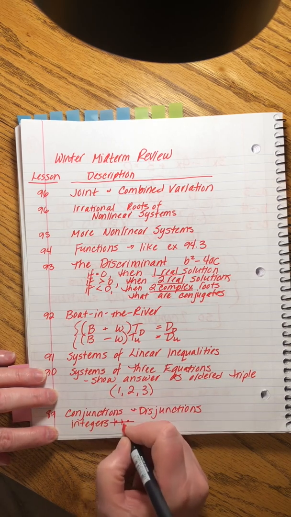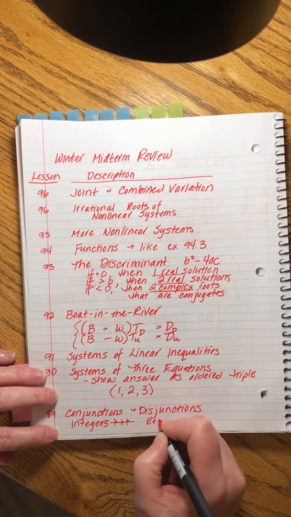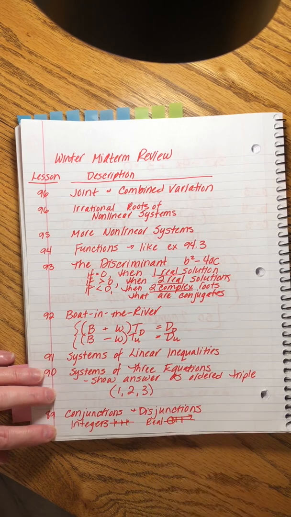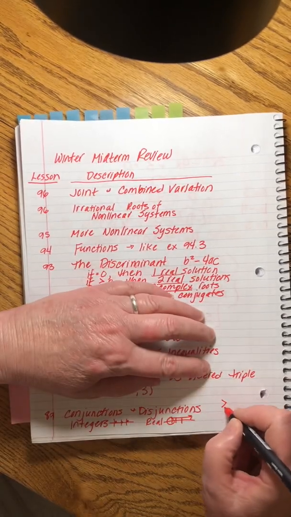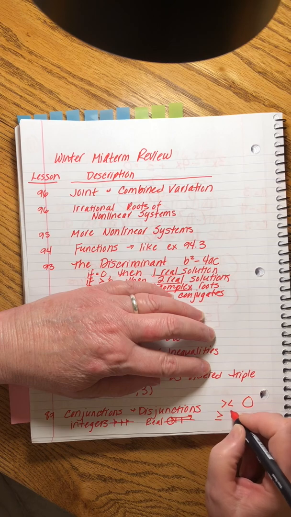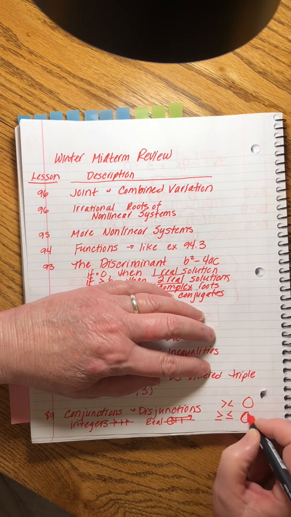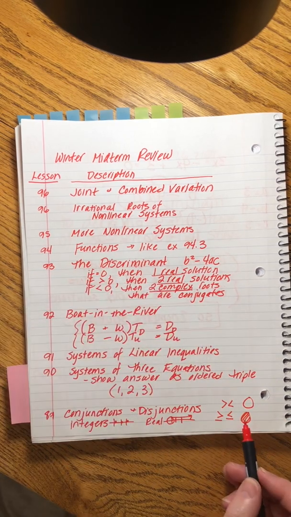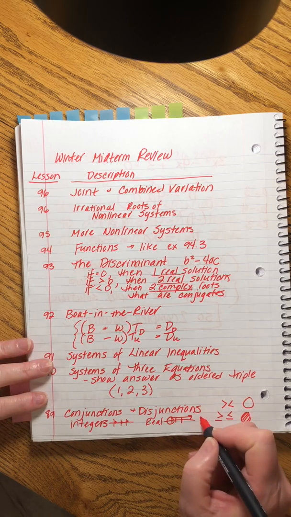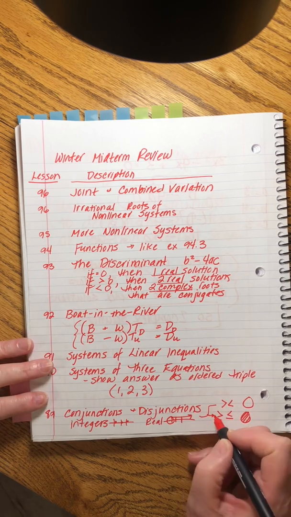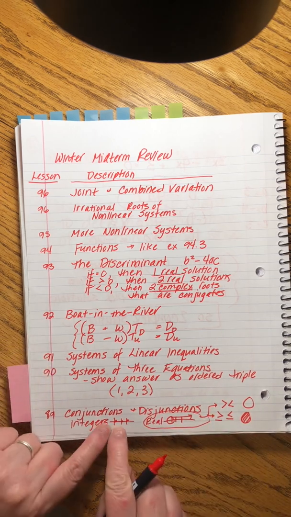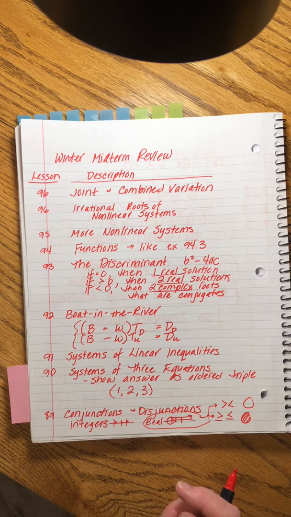Right, on a number line like that. Real numbers mean a circle, right? If it's greater than or less than, then we leave an open circle. If it's greater than or equal to, or less than or equal to, then we color it in, right? And that is only for real numbers, right? Only for reals, because with integers, it's either a dot or it's not. That's all there is to it.